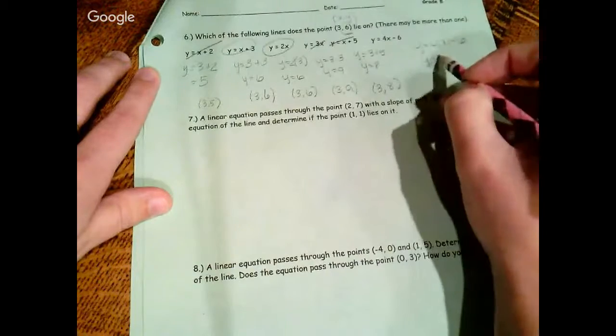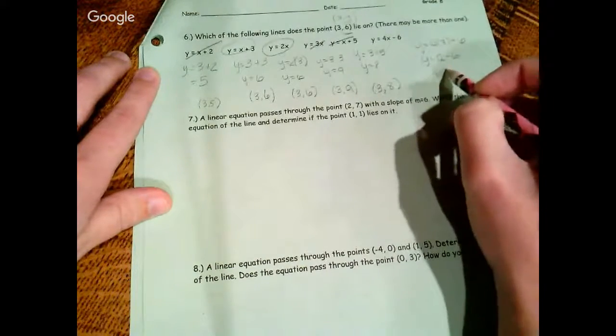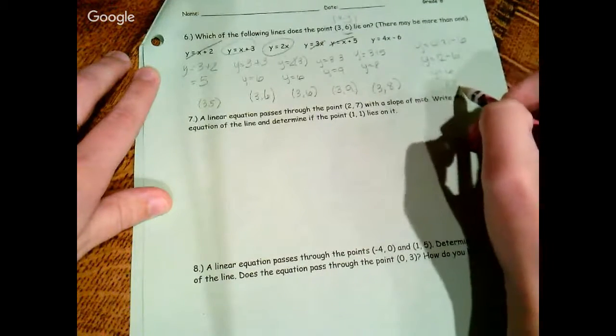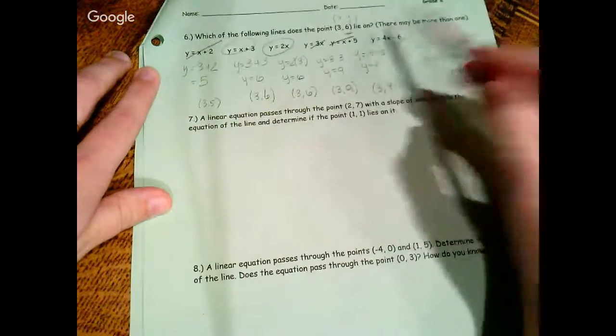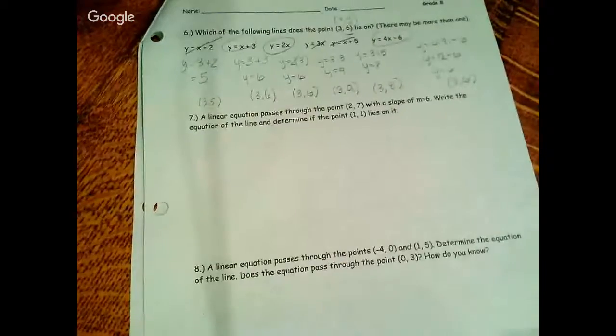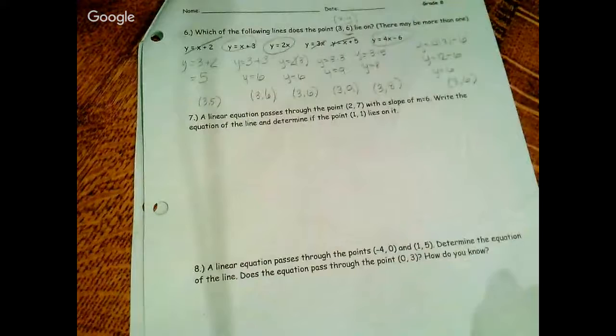Well, 4 times 3 is 12, minus 6 is 6. So that means when x is 3, y is 6, which is true, what I was looking for, which means that these are the 3 lines that have the point 3, 6 on them. Pretty cool, huh?